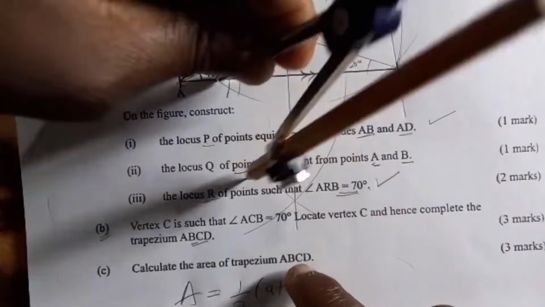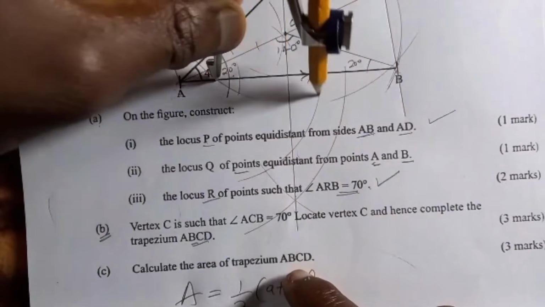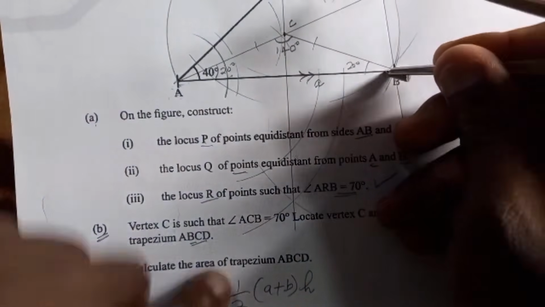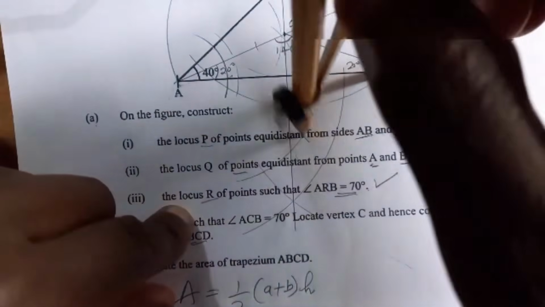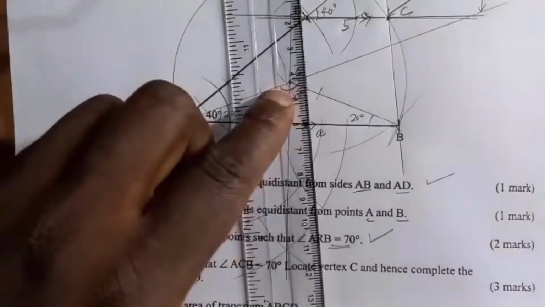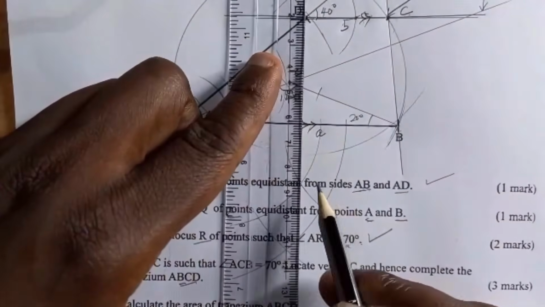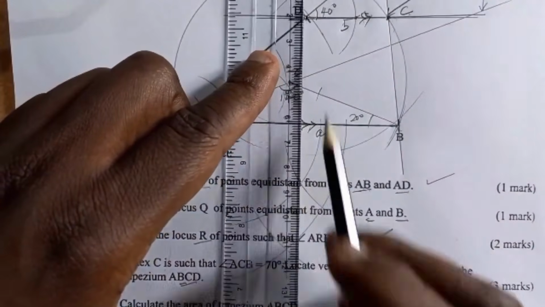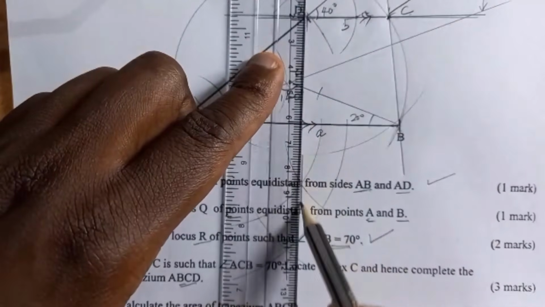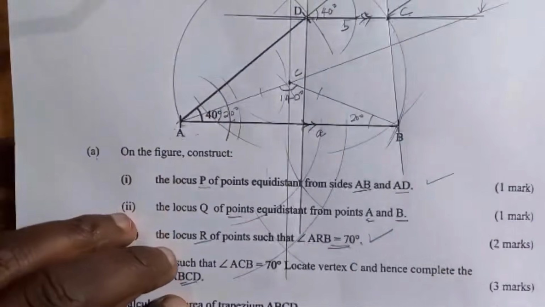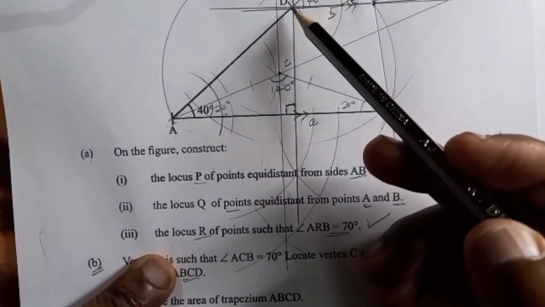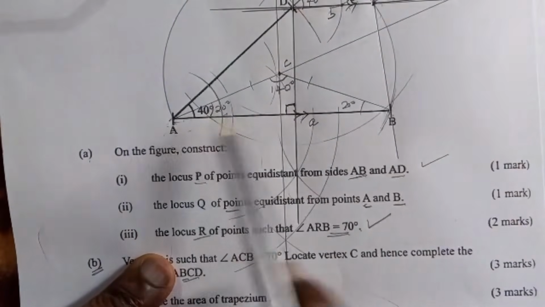Use any radius, then mark an arc there. Then on the other arc here, then cut that arc. Then we join from point D to this point here. So this is perpendicular. So that is how we drop a perpendicular from D to AB.